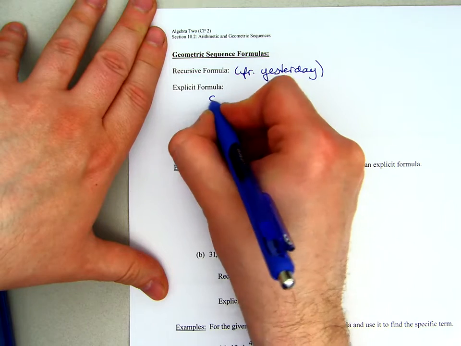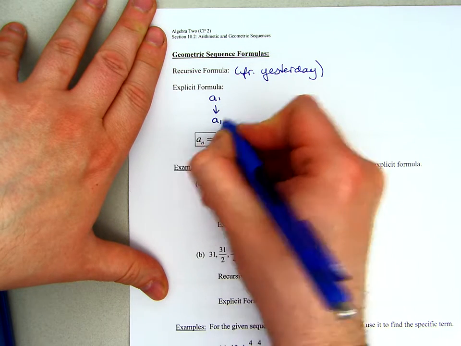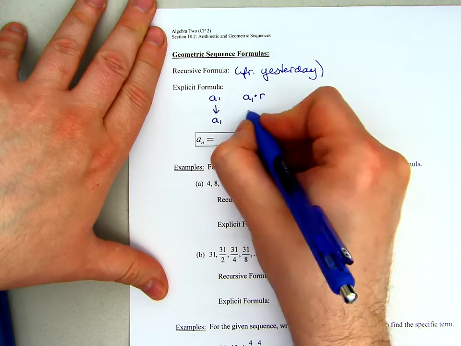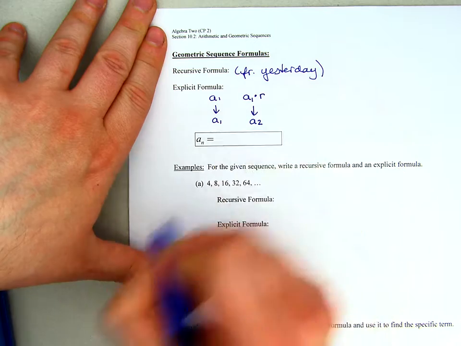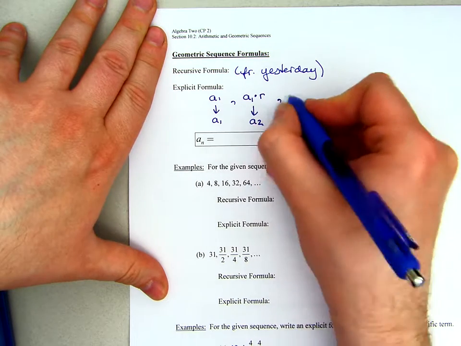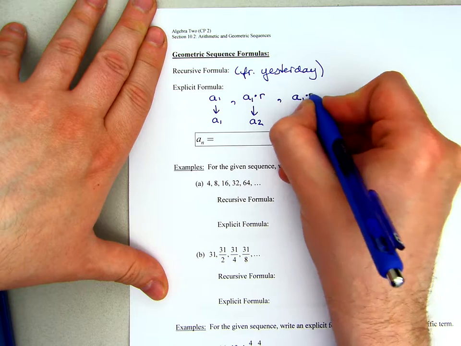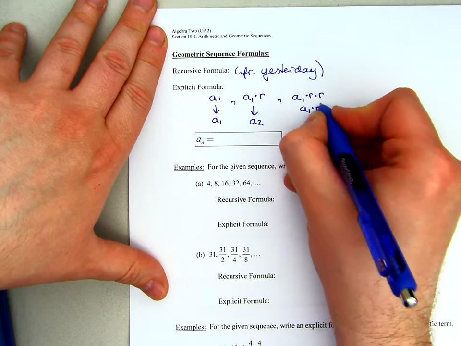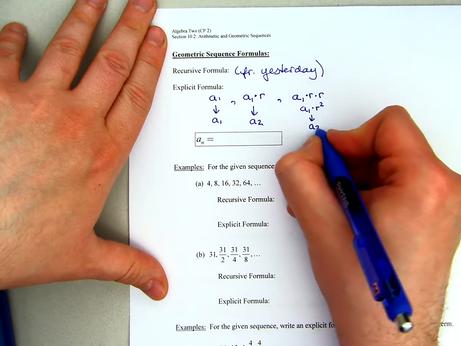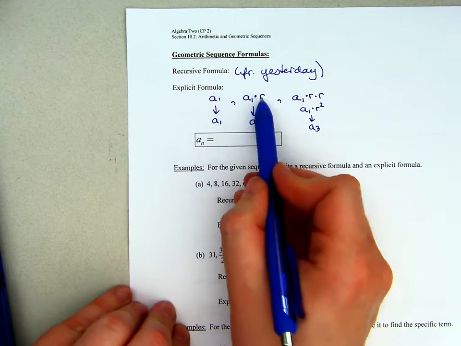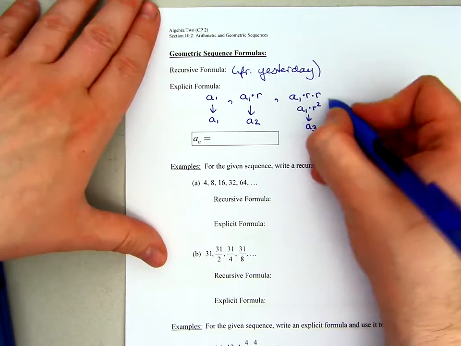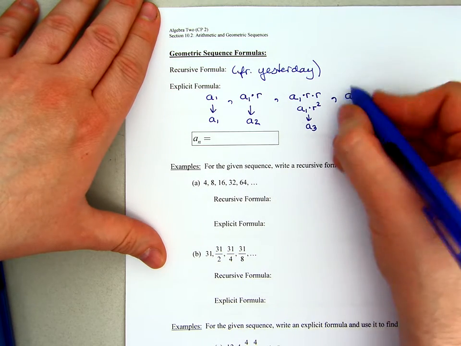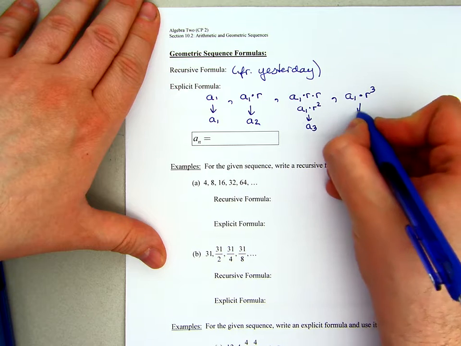For our explicit formula, the first term is a1. To get the second term, I multiply the first term by the common ratio. So I'm going to say a1 times my common ratio. To get the third term, I'm going to multiply by that common ratio again, a1 times r times another r. But I can clean that up and just say a1 times r squared. And that's my third term. The first term times the common ratio again. To get to the fourth term, we'll take the first term, multiply it by the common ratio, and again, and we're going to get a1 times r cubed.